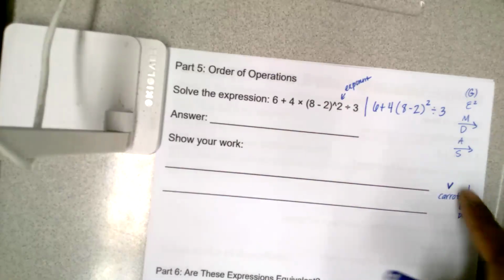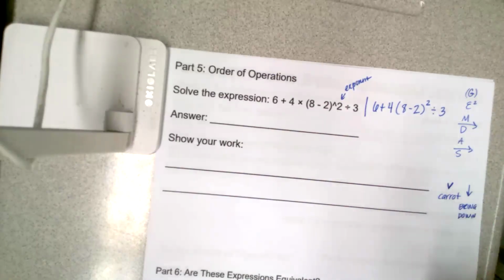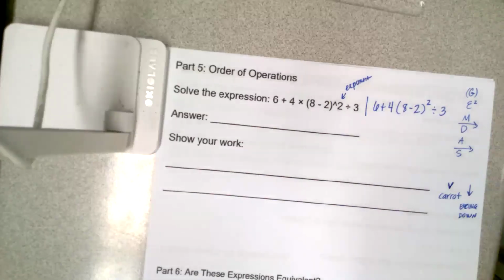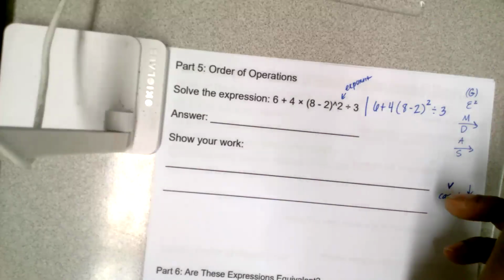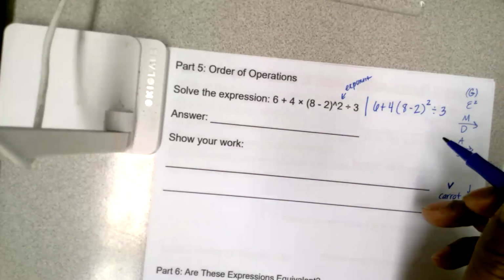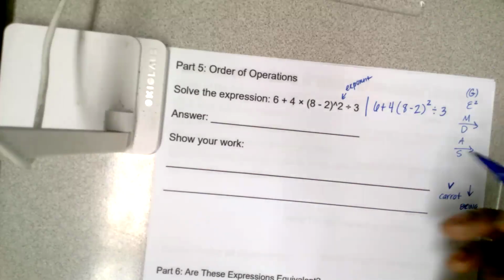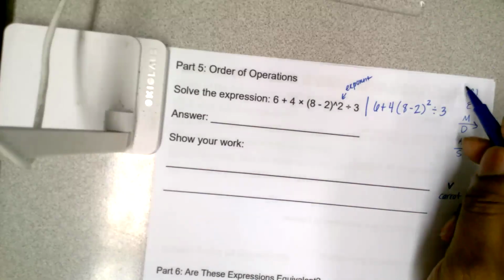So pay close attention to how I use my carets and how I bring everything down. The first step is you want to look and see an order, right? You don't get dressed then shower. You shower then get dressed. So there's an order to everything, right?